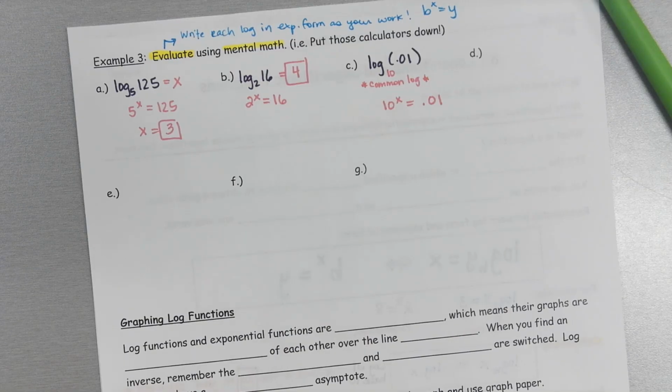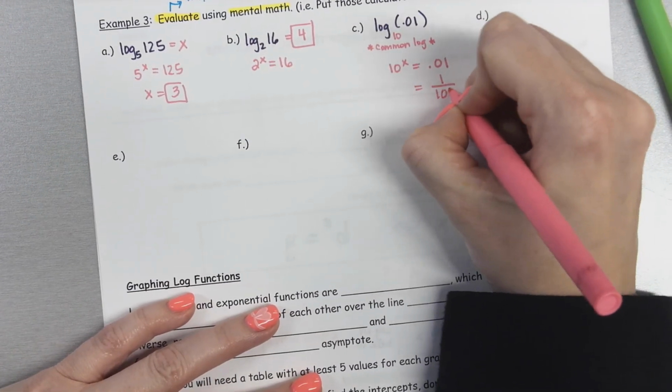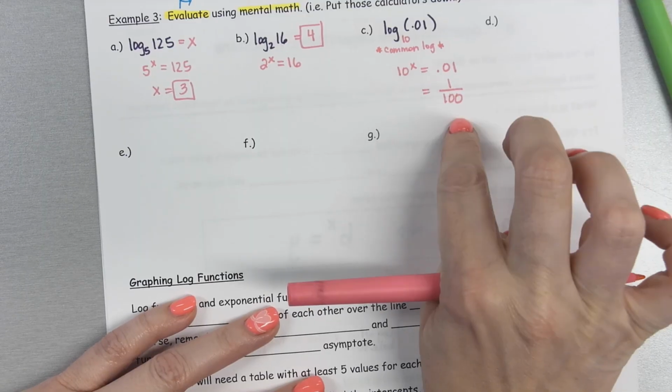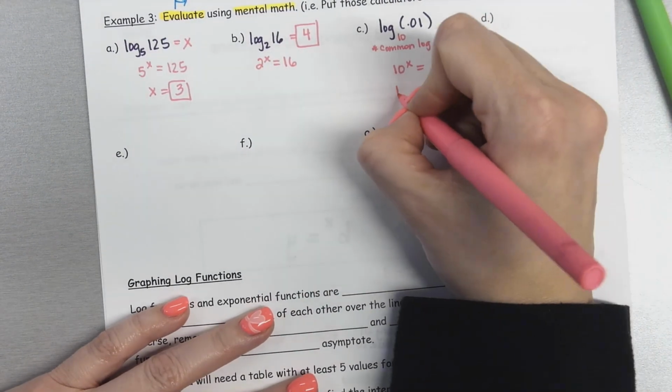Does it have to be a decimal? Another way you can think of it? No. Okay, now what would that be? Yeah, 1 over 100. How do you know it's over 100? Yeah, it's in the hundredths place. So if this was 0.1, I can make it 1/10. If it was 0.001, I can make it 1 over 1,000.